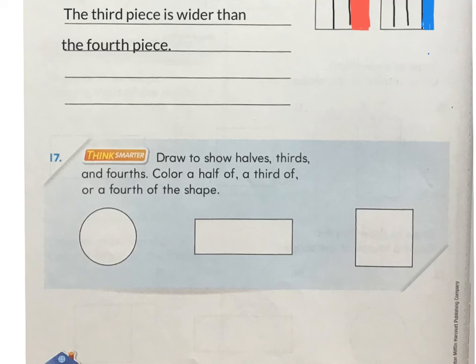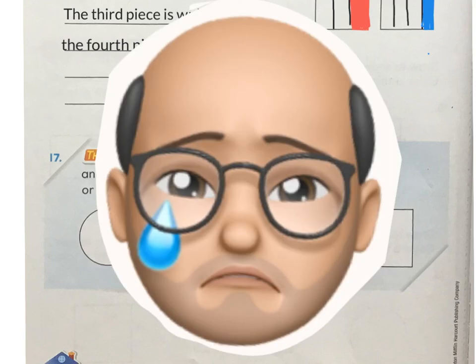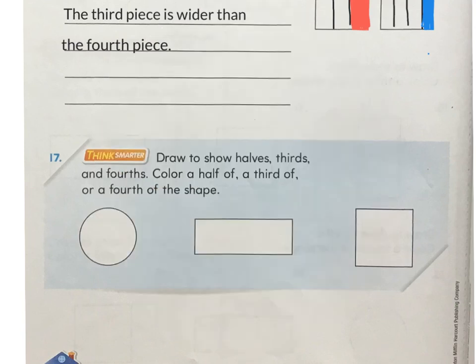The choice is yours. Isn't math beautiful? I love it so much it makes me cry.